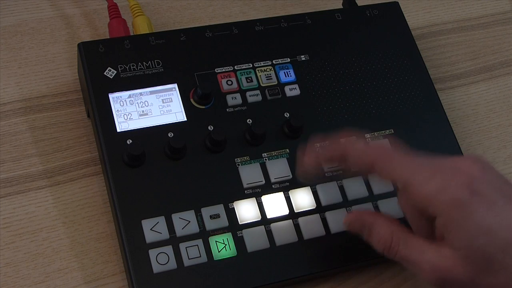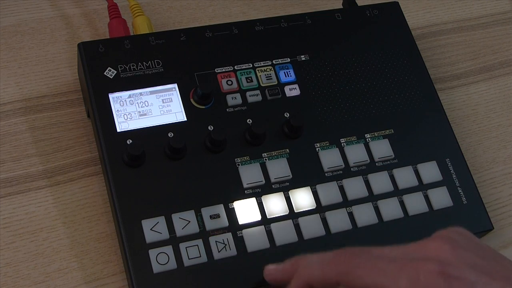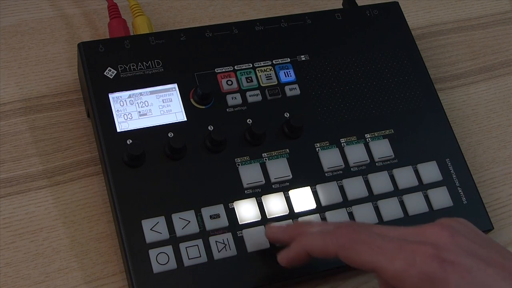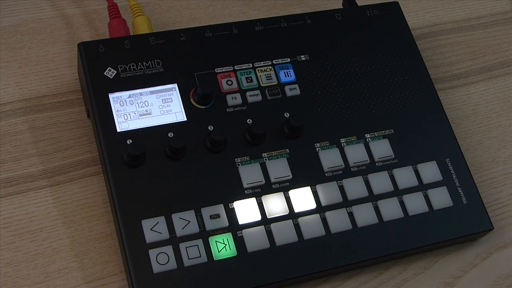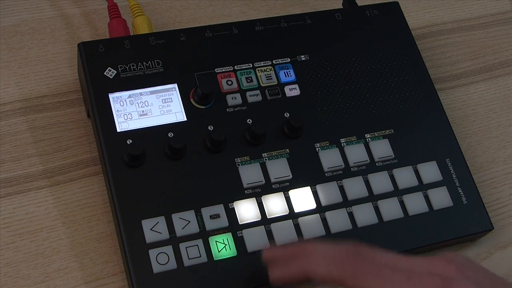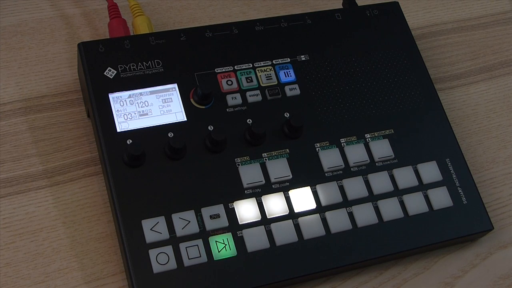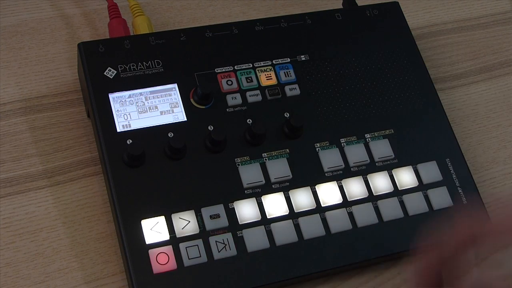Beat means that the next sequence will be launched at the next beat of the current sequence. And 1 bar to 8 bar means that the next sequence will be launched after 1 to 8 bars from the moment you press the new sequence button. These different perform delays will also define the waiting time for the mutes and unmutes in track mode.